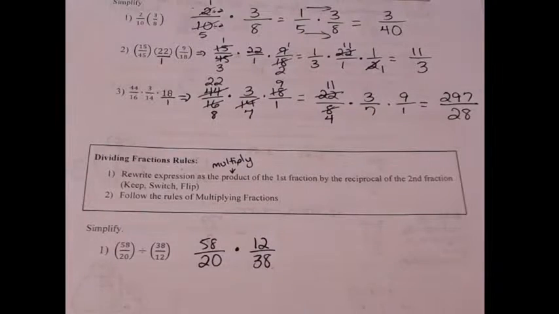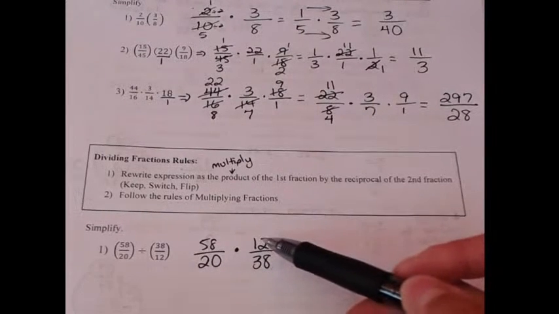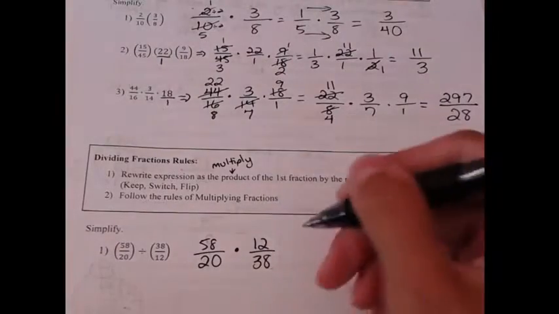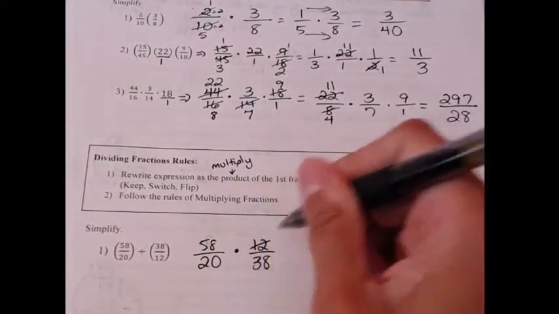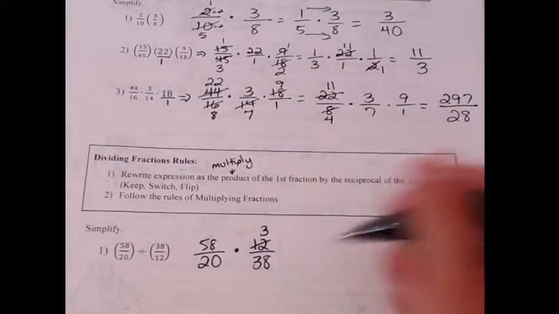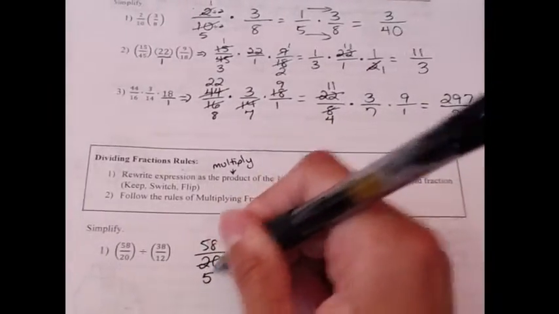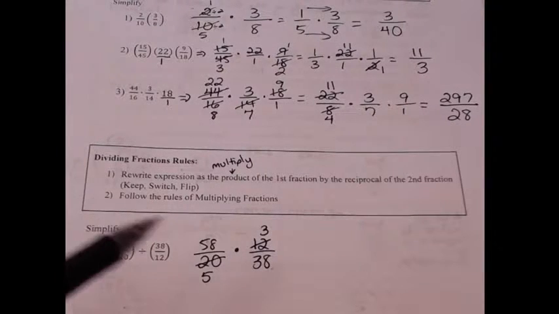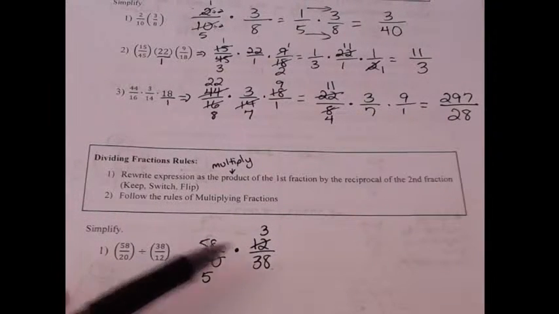I am going to choose to reduce the 12 and the 20 because I see that they're both divisible by 4. So 12 divided by 4 leaves us with 3. 20 divided by 4 leaves us with 5. So far, so good. Now, if we look at 58 and 38 at this point, I definitely know these are even numbers, so I can divide by 2.